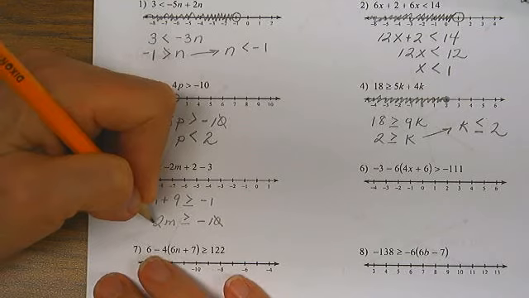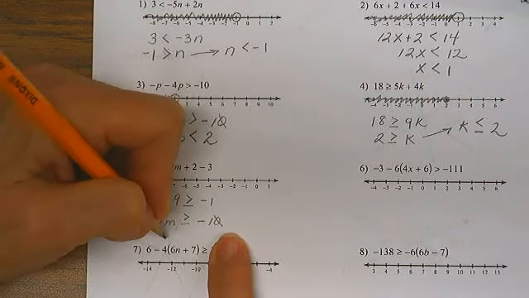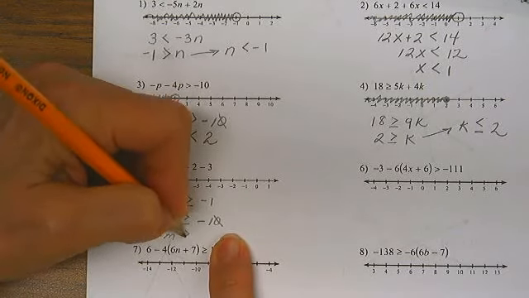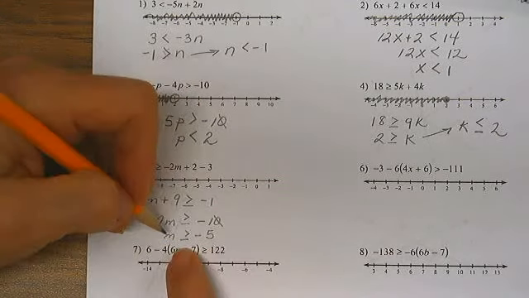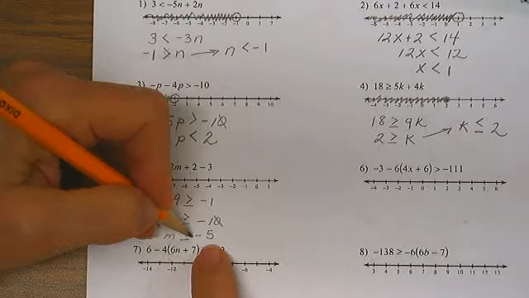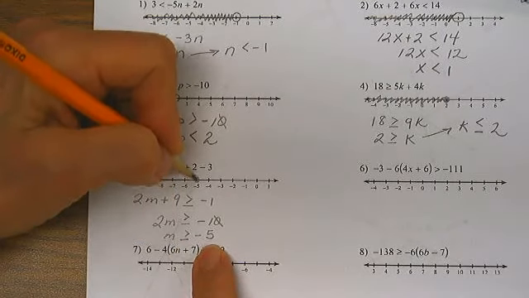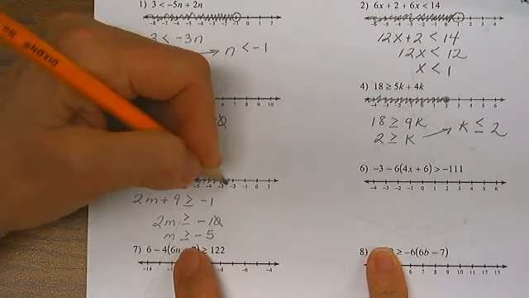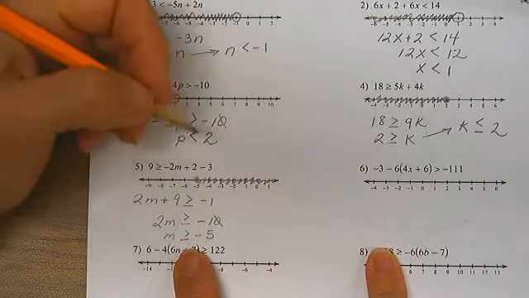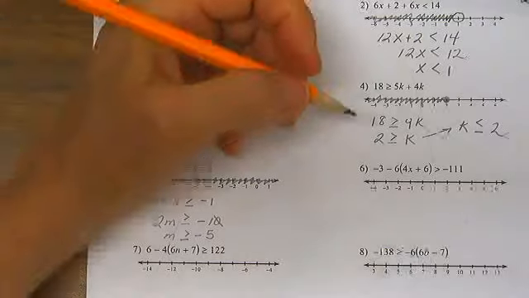Finally, I divide both sides by 2. That gives me m greater than or equal to negative 5. M can be equal to negative 5, so I use a closed circle, and m can be anything bigger than that. There we go.